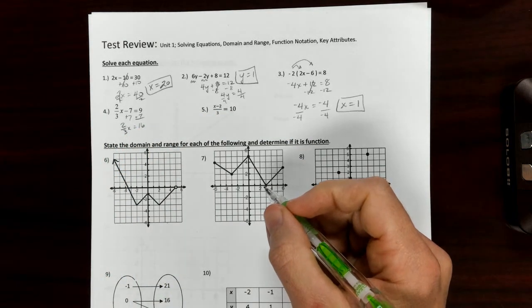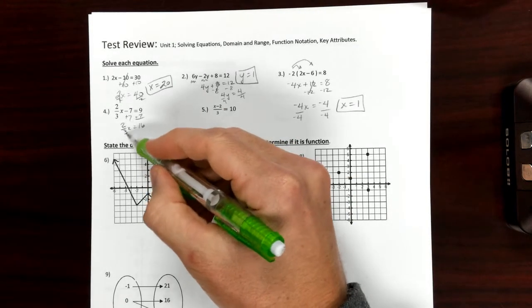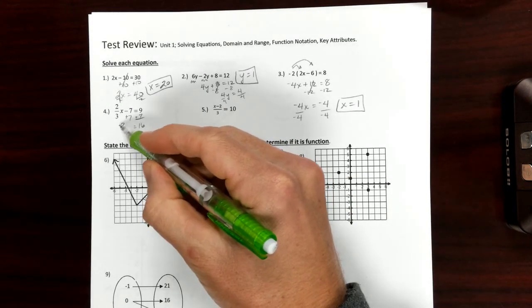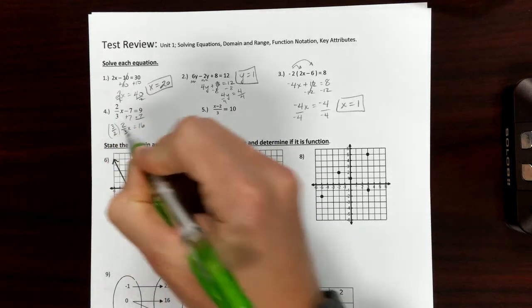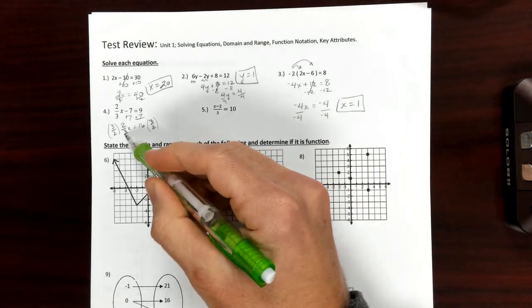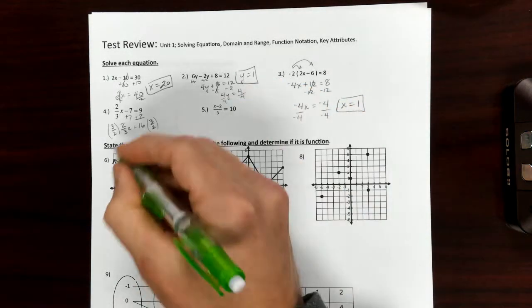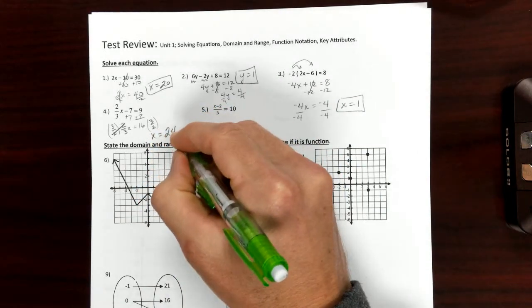Again, we're going to take the reciprocal, right? We're going to multiply by the reciprocal. What that means is to flip the fraction. Okay, so this 3 comes to the top, the 2 goes to the bottom. So I'm multiplying by 3 halves on both sides. Again, all I do is flip the fraction and multiply on both sides. These cancel out. You're left with x equals 24.